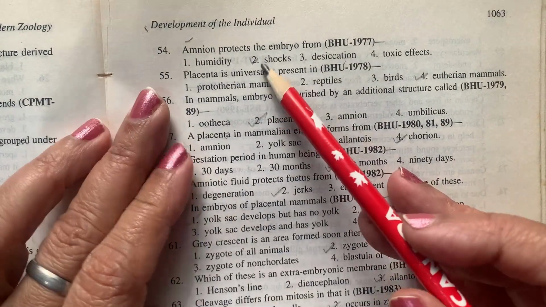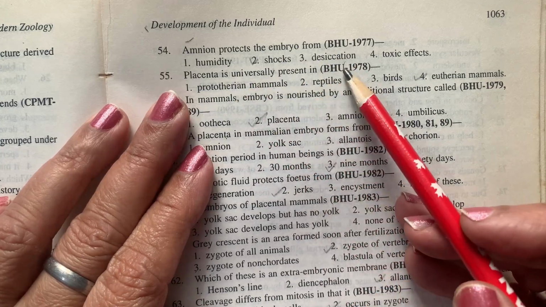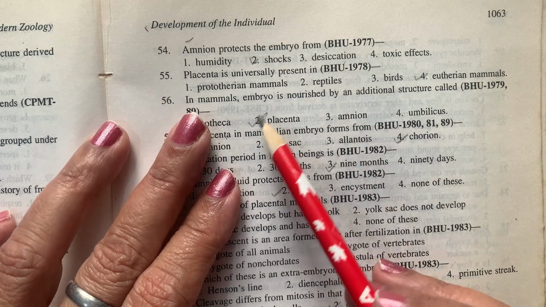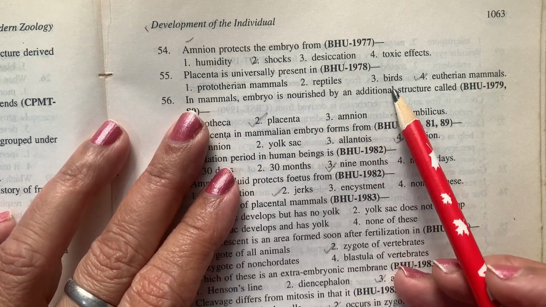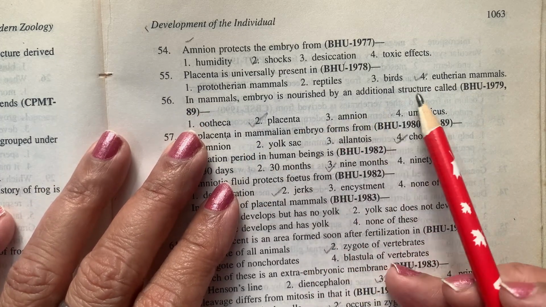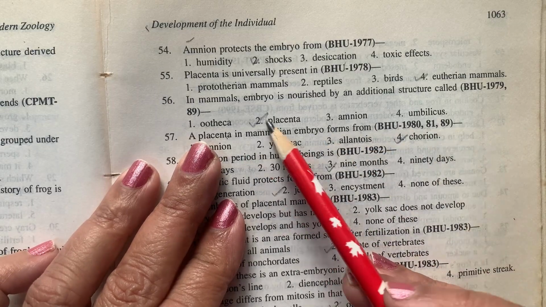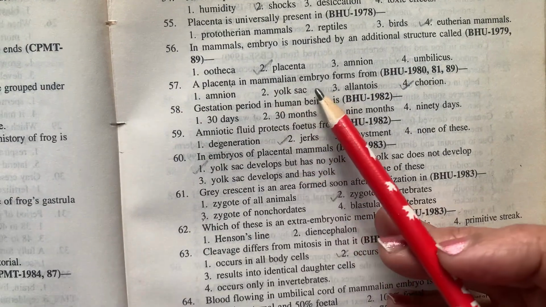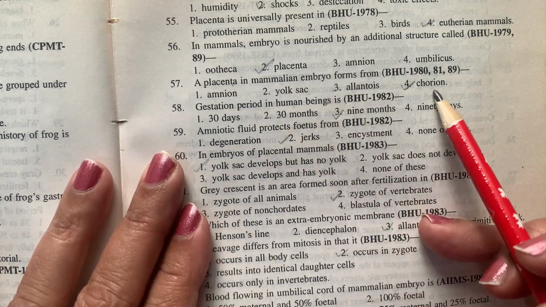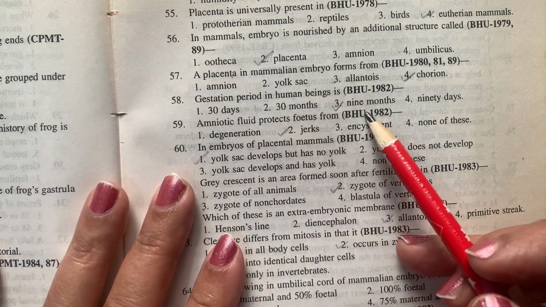Now the next, amnion protects the embryo from humidity, shocks, desiccation, toxic effect. It is the shocks. Placenta is universally present in prototherians, reptiles, birds, eutherian mammals. It is in eutherian mammals. In mammals, embryo is nourished by the additional structure called ootheca, placenta, amnion, umbilicus. It is by the placenta. Correct option. A placenta in mammalian embryo forms from amnion, yolk sac, allantois, chorion. It is from chorion.